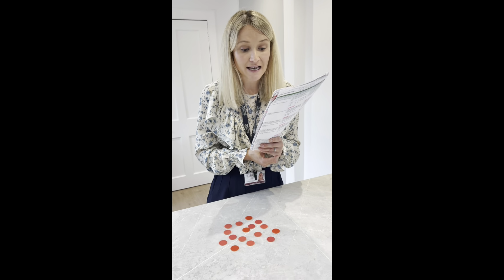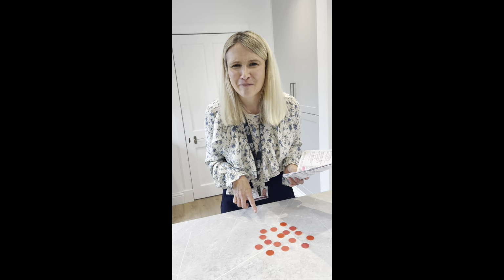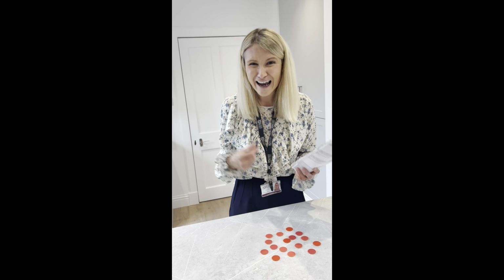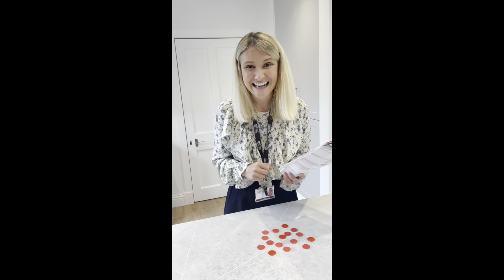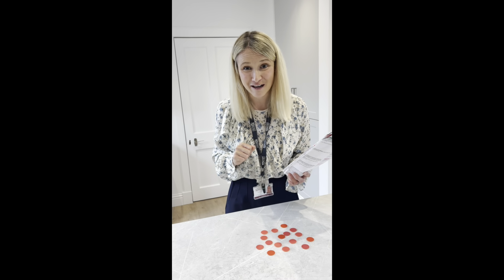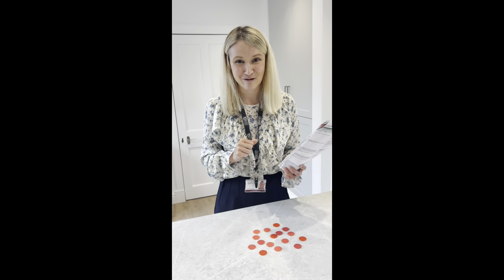So I've laid out about 16 red counters. And you're now going to ask the learner to give you a certain amount from the group. So I might say to the learner, I would like you to count me out 6 counters from this group. And then observe and watch what they do. They might start with trying to work out how many there are in total, or do they just know that they now need to take and extract 6 from this group, and are they now able to do that?